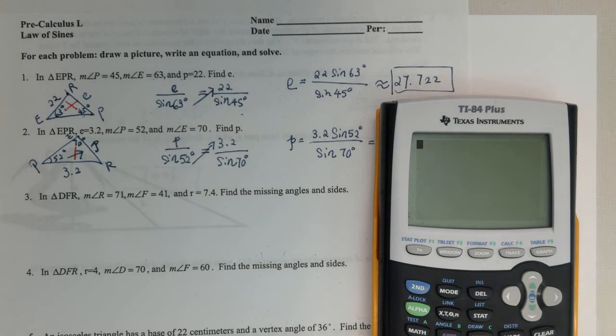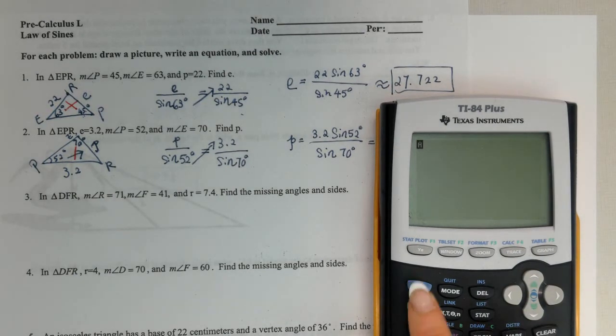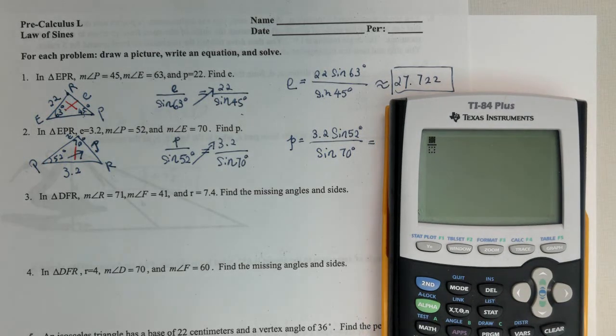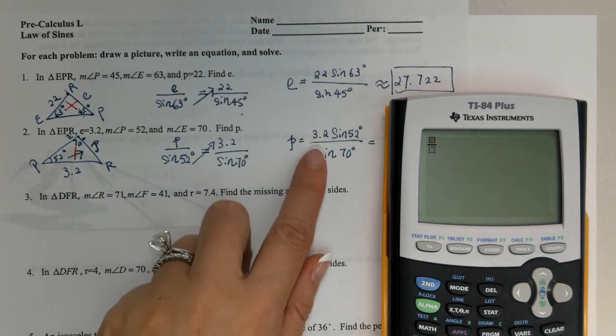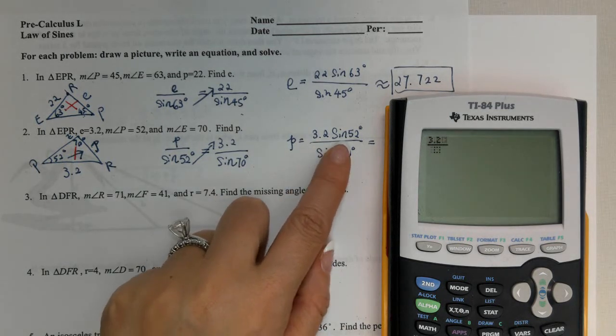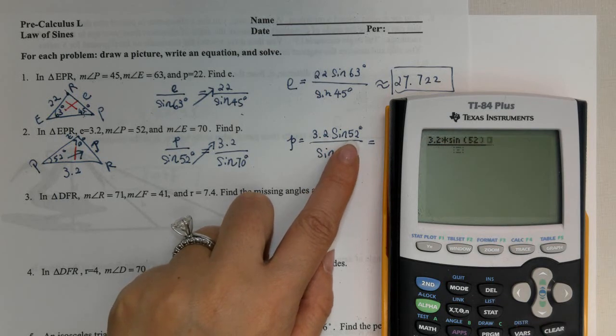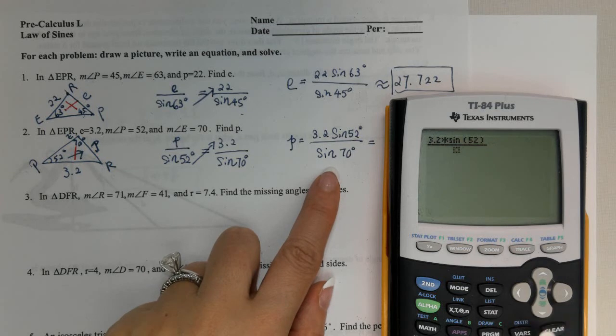Okay, let me clear this. We're going to click on alpha y equals enter. Alpha y equals enter should be your best friend because I don't have to think about did I put a parenthesis or not. It's just type whatever the equation looks like. My numerator is 3.2 and then multiply by sine 52, close the parenthesis, divided by sine 70.